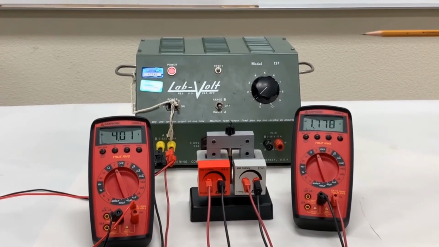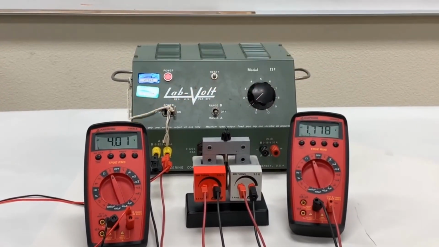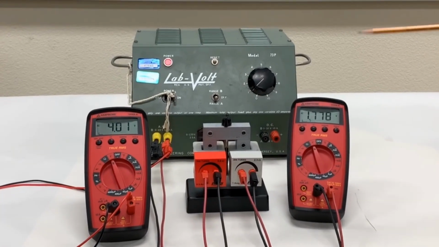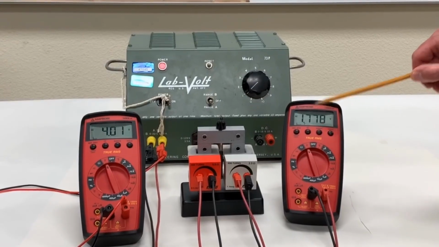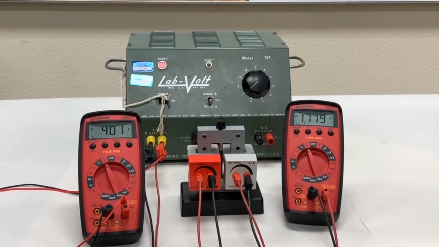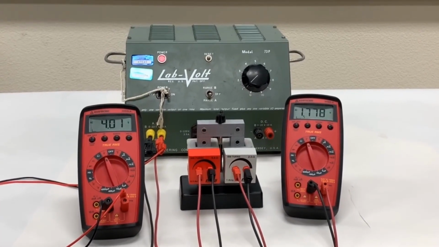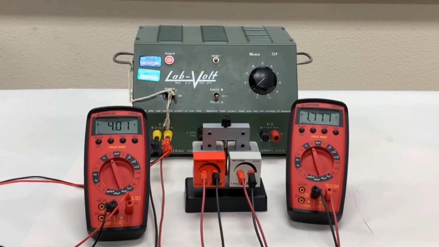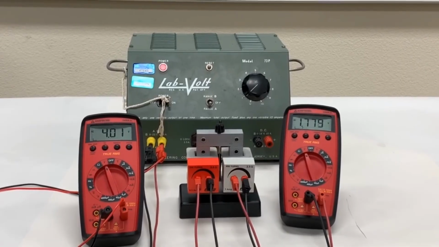You'll notice that for an input AC voltage of 4 volts here into the primary coil, this transformer is generating an output voltage that is significantly less, an AC output voltage of only about 1.8 volts. So this is characteristic of a step-down transformer. When your primary coil has a greater number of turns than your secondary coil, your output voltage at the secondary is going to be less than your input voltage at the primary.